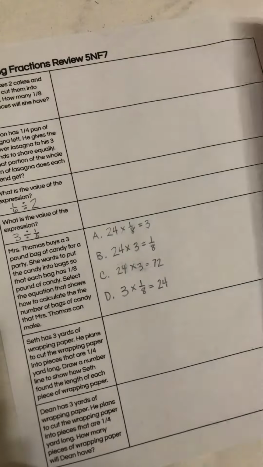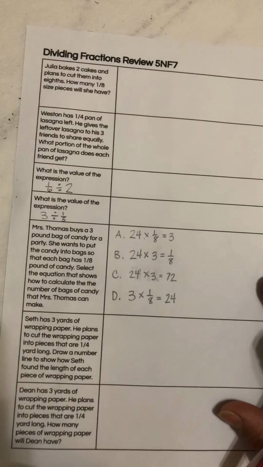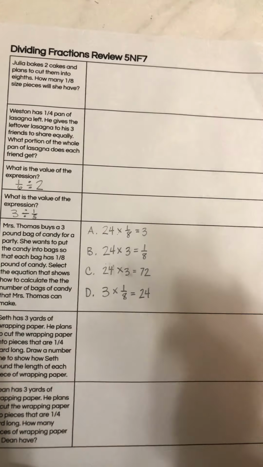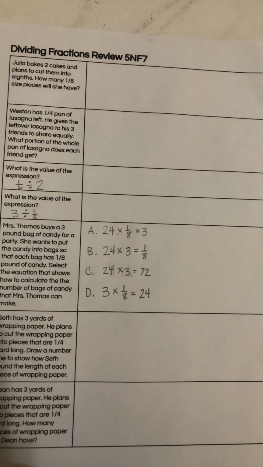All right, dividing fractions. Let's start. Julia bakes 2 cakes and plans to cut them into eighths. How many 1/8 size pieces will she have? Now, this is harder than multiplication because you can't just flip the divisor and the dividend around and get the right quotient.